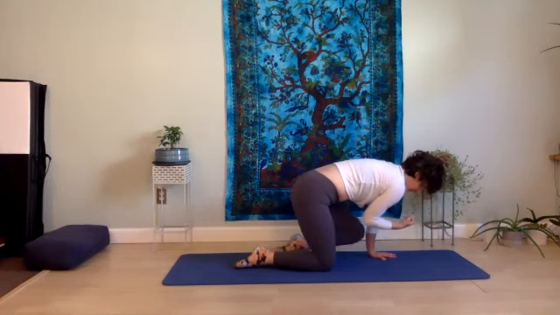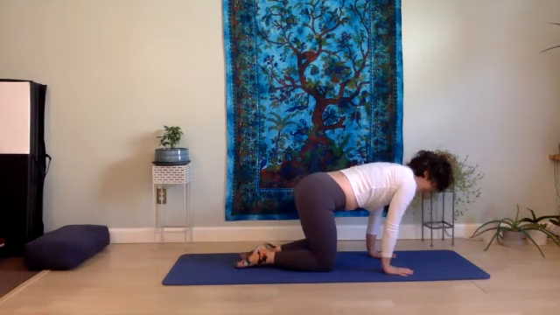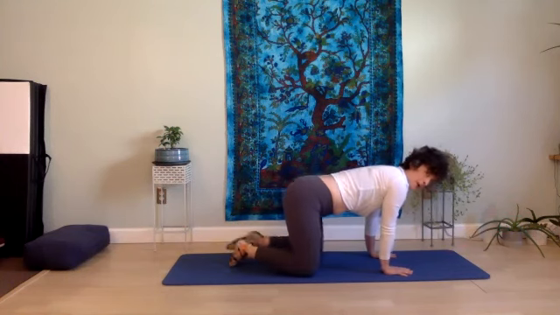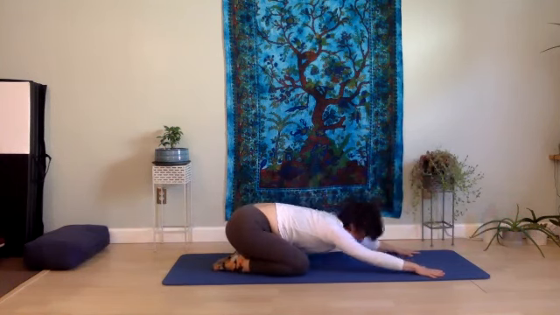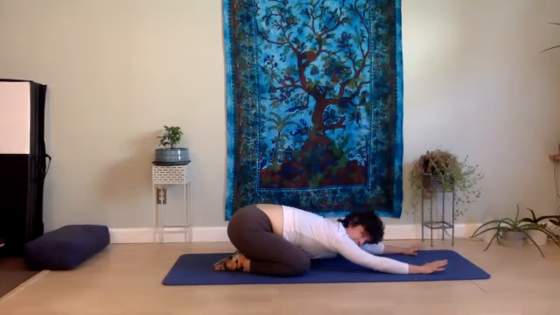Notice which side maybe feels a little easier. And reach. It's easier relative to the exercise. Come back down, sit back in child's pose. Good job, you guys. Breathe in and out here. Letting everything go. It's a lot of upper body.